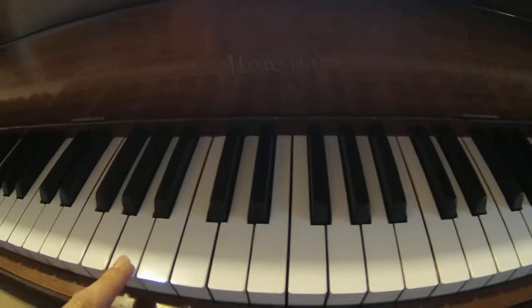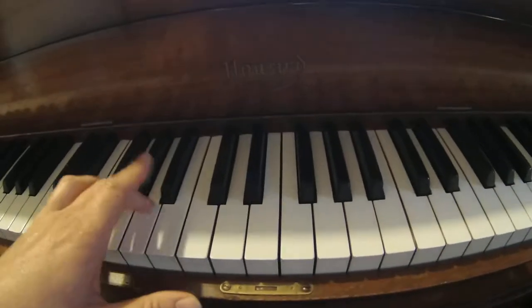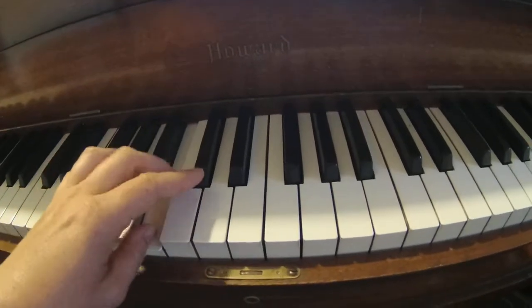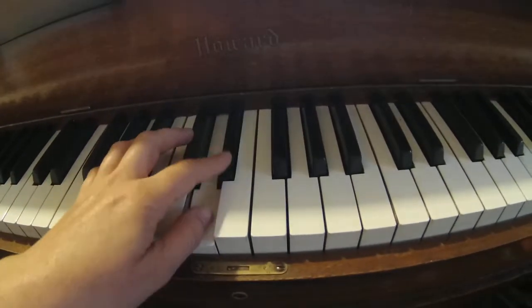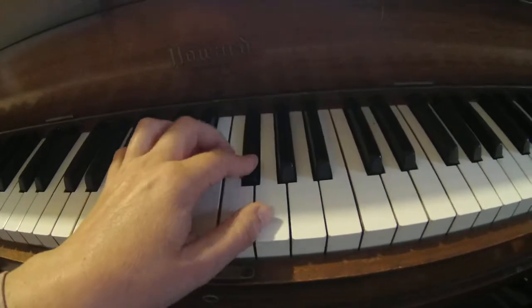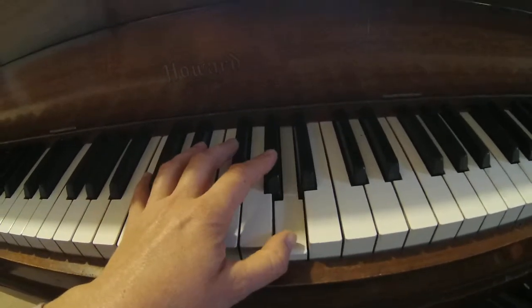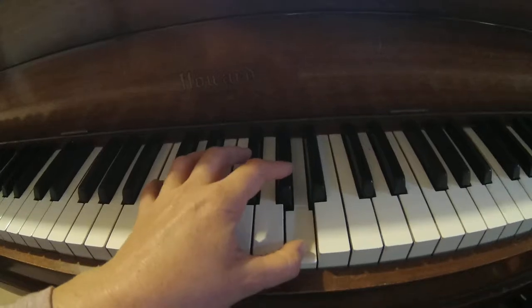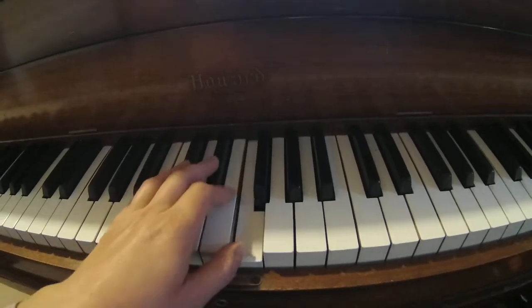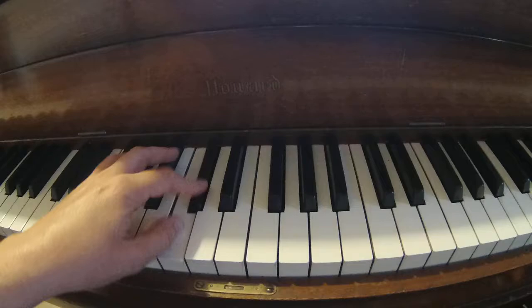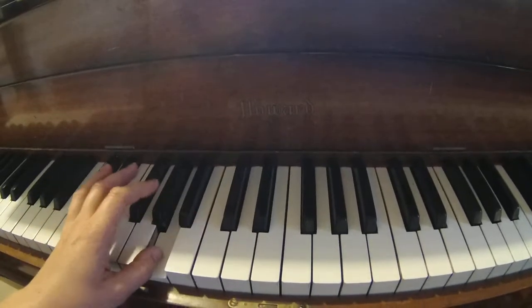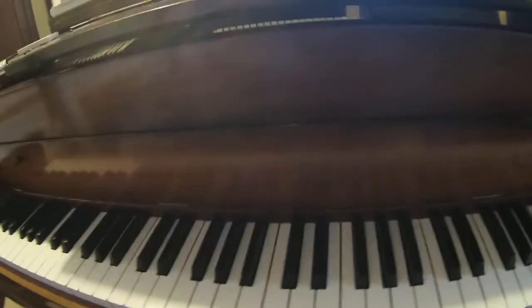So I'm starting on A here, and I'm going to play up by half steps. So those are all 12 tones that you can use. That's like the full palette.